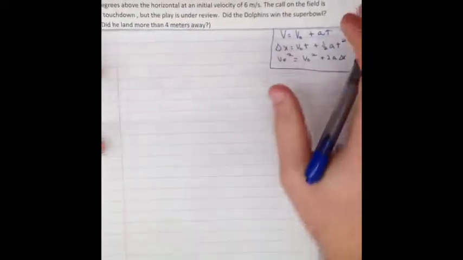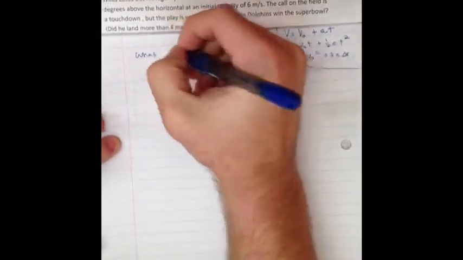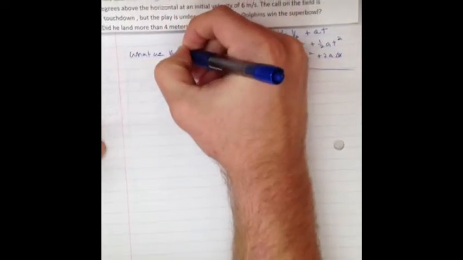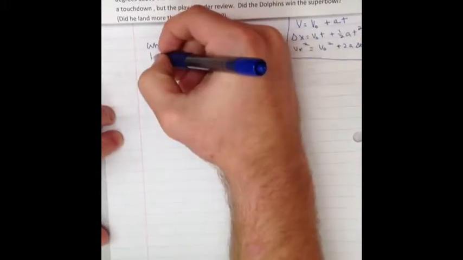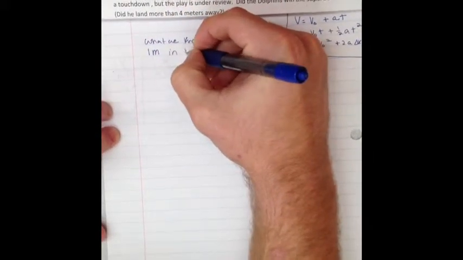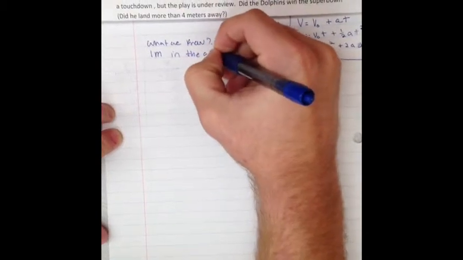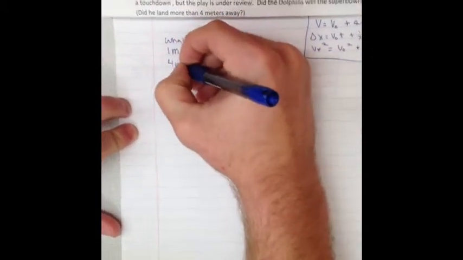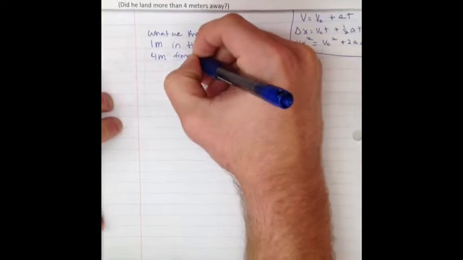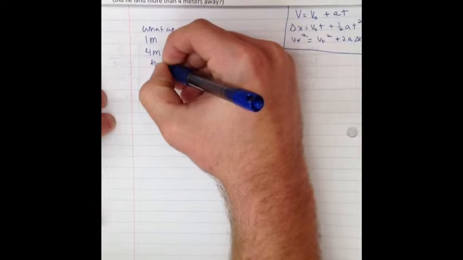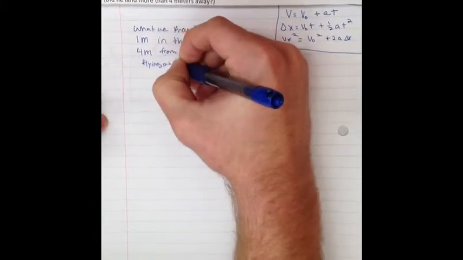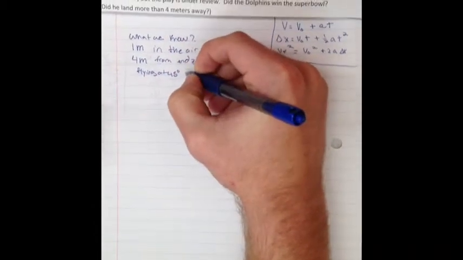Okay, so from the question we basically get a couple points, which is what we know, and what we know is that he is 1 meter. Ryan Tannehill is 1 meter in the air after Patrick Willis hits him, and then he's 4 meters from the end zone. And he's flying at a 45-degree angle at 6 meters per second.